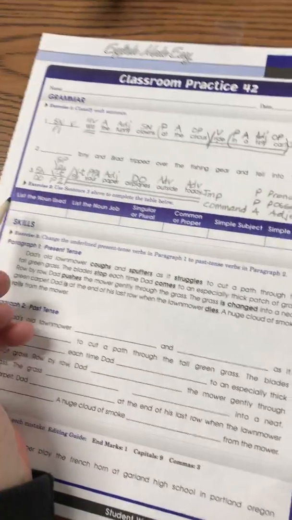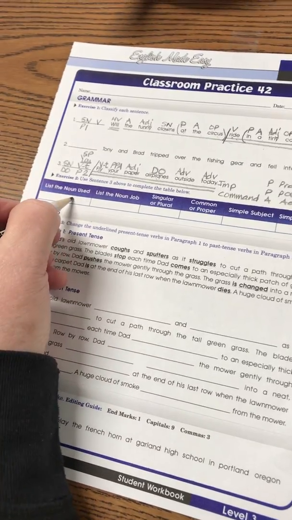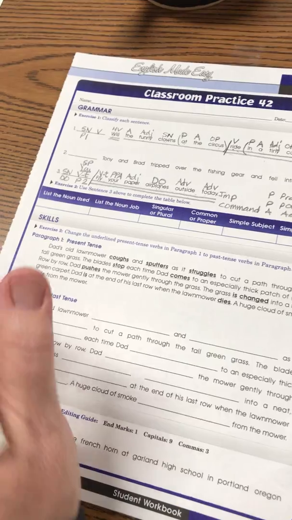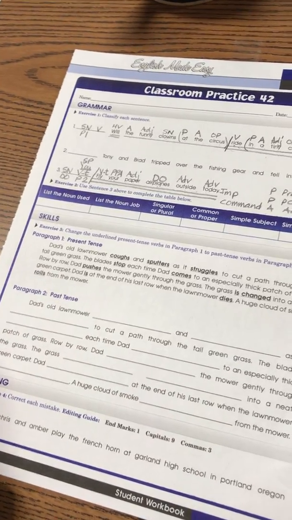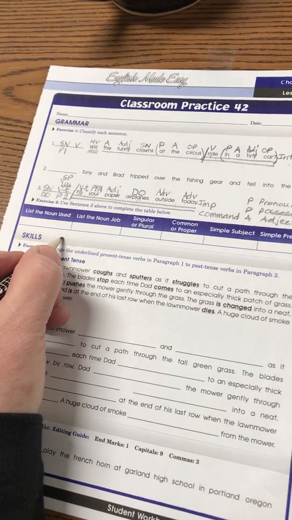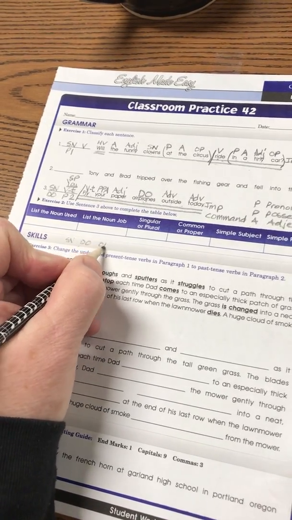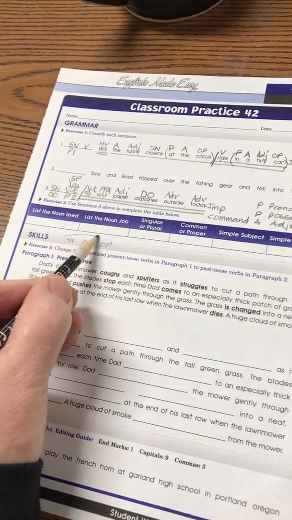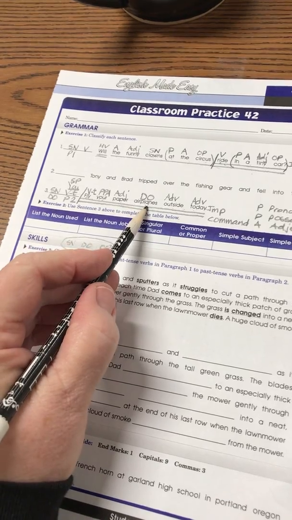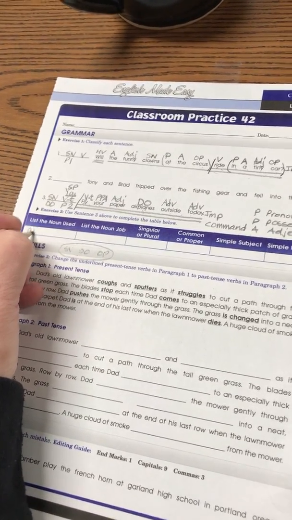Now we're going to use exercise 2. We're going to use sentence 3, and our noun is, looks to me like we only have one noun. Can you remember the jobs of nouns? Noun jobs are subject noun, direct object, object of the preposition. Do we have any of these in sentence 3? We do. It's a direct object. So list the noun job.